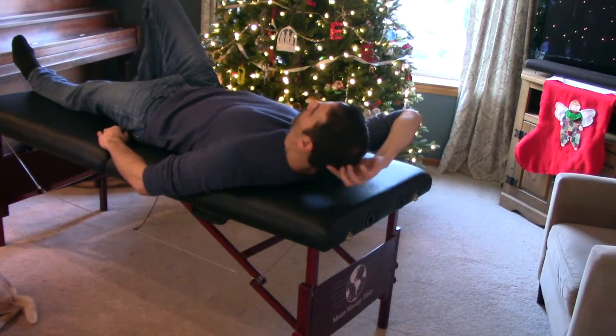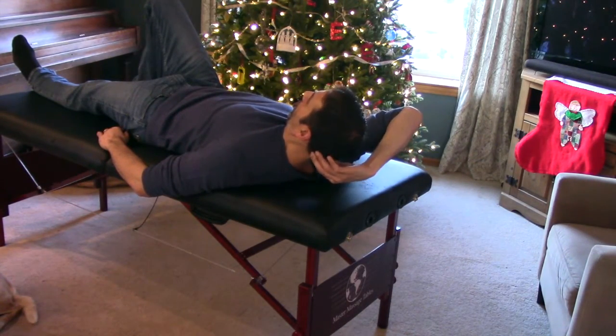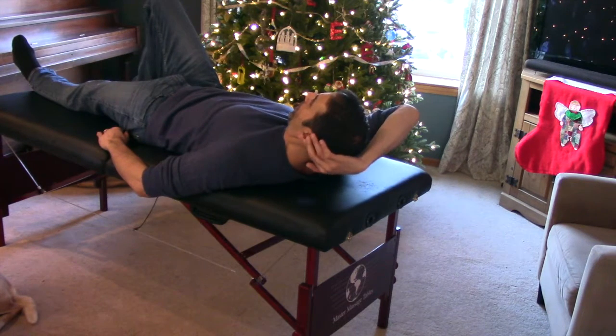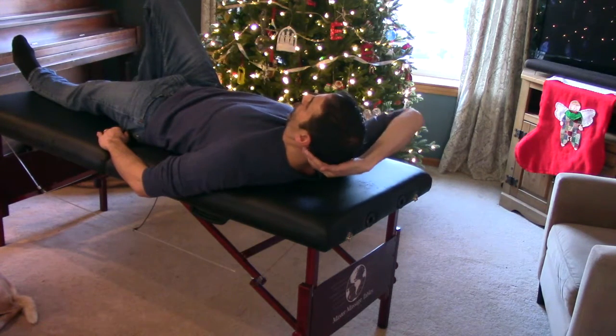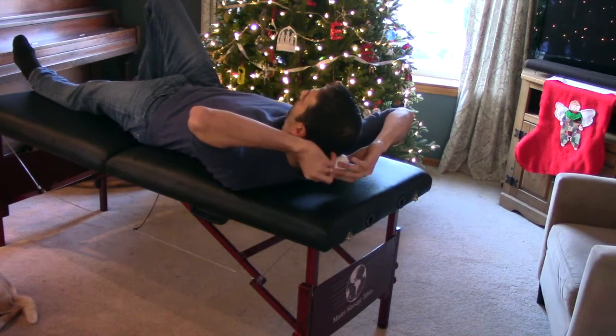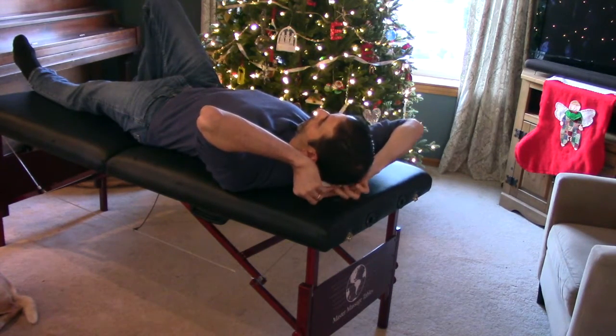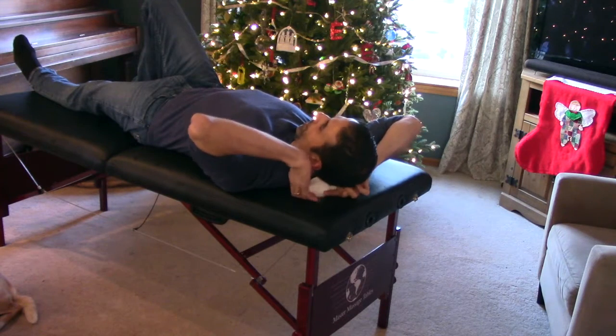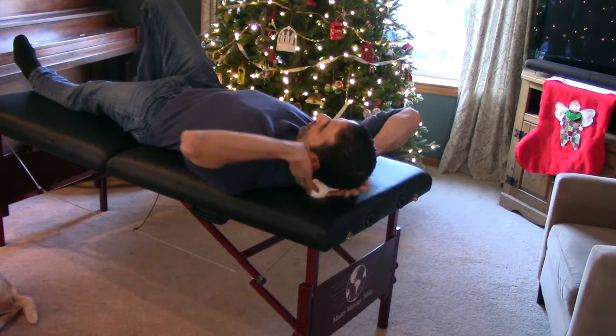So let's talk about how we're going to work the trigger point at the base of the cranium. Although there are different ways to work the muscles of the cranium and the suboccipitalis group, I recommend doing it lying down. Now I'm demonstrating on the table as it's a little bit easier for the sake of the video, but if I was actually working on my own trigger points, I would just do this on the floor.